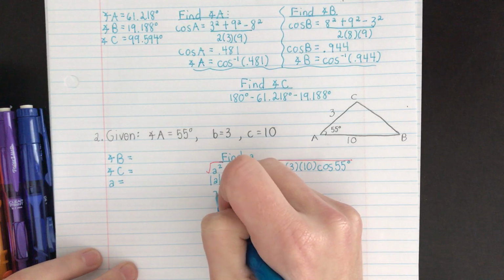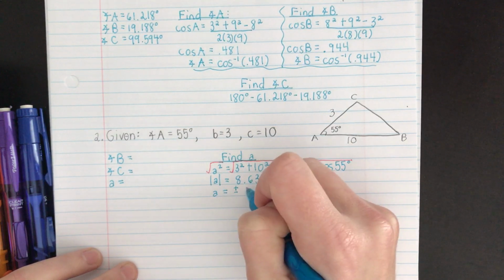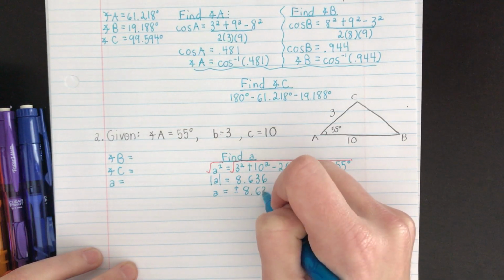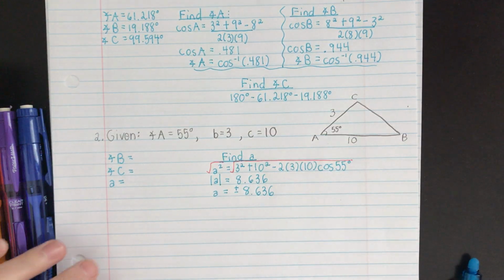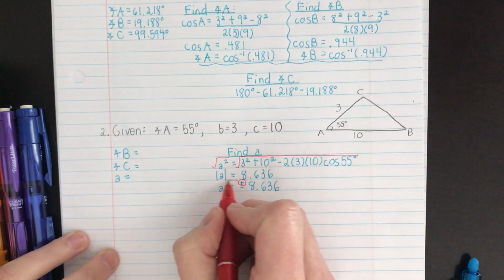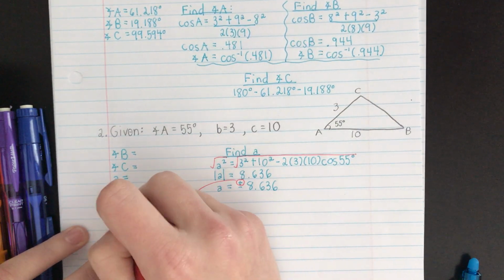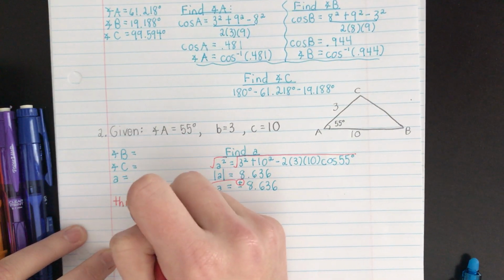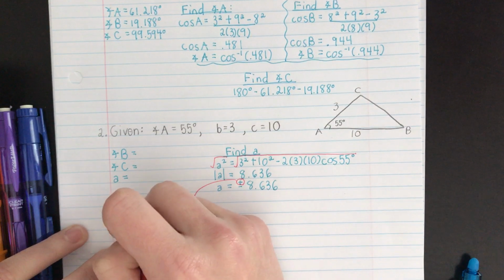To get rid of absolute value, you have plus or minus 8.636.